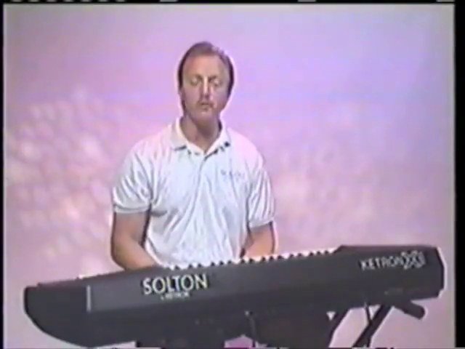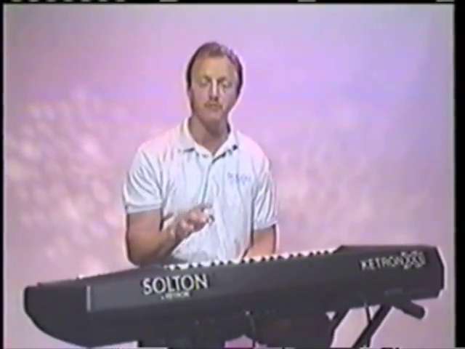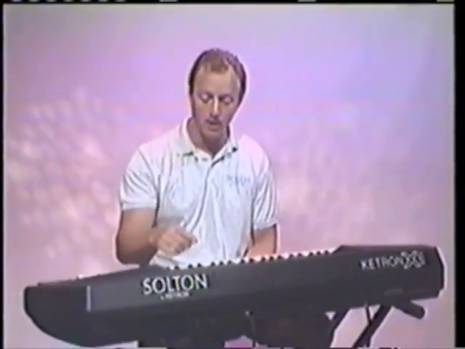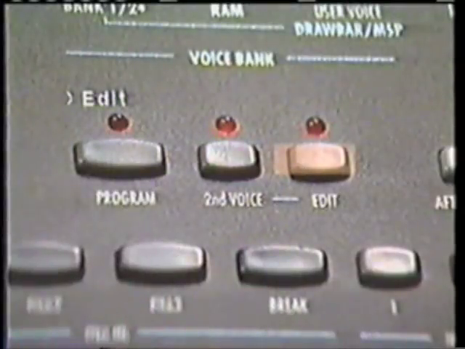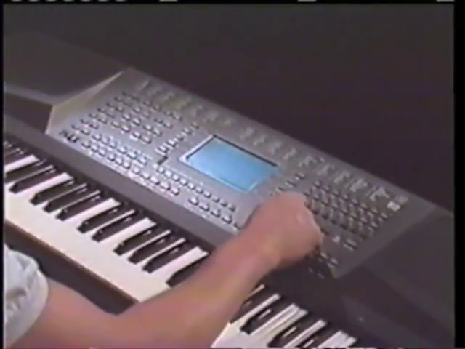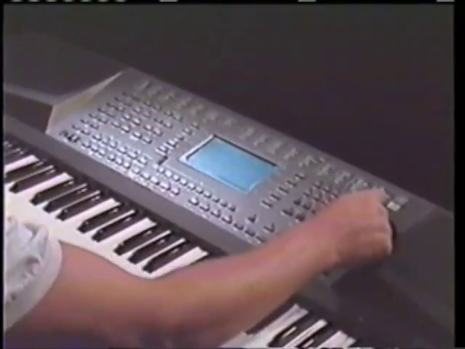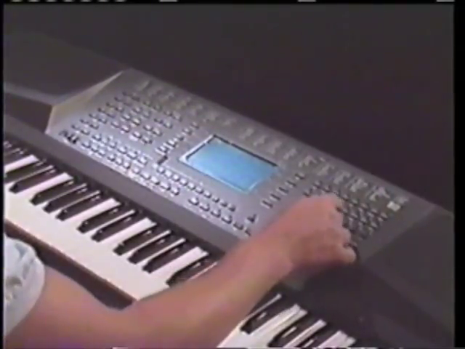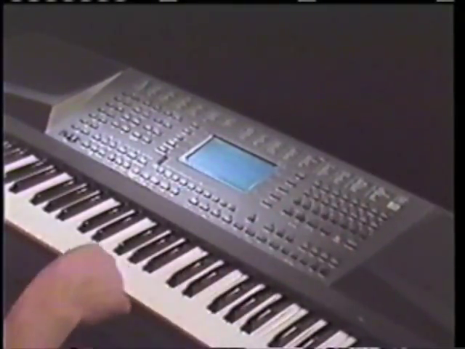If you wish to alter the second voice, just follow these steps. Number 1 is you press Edit. Now at this time you can reach up and select a second voice. So as I go through the voices here, let's go over to Ensemble, and we have Synth String 2. Let's listen to that.